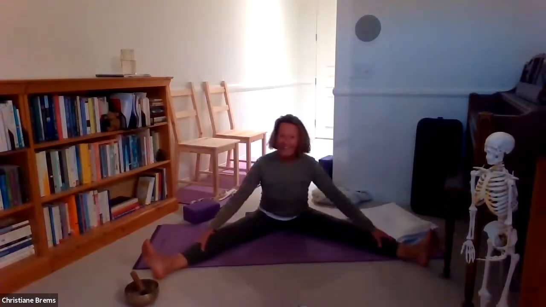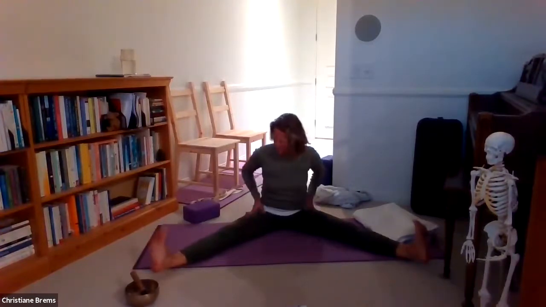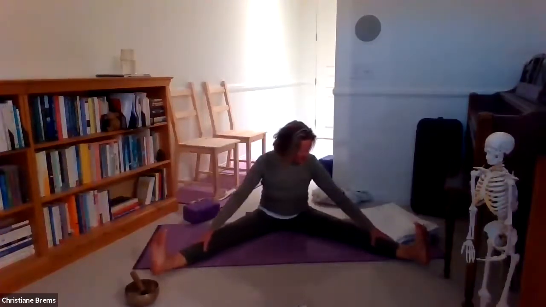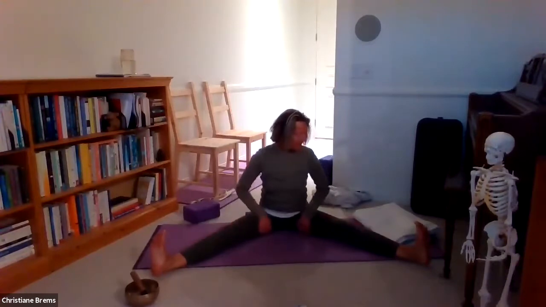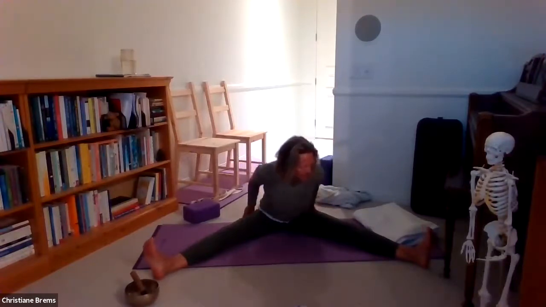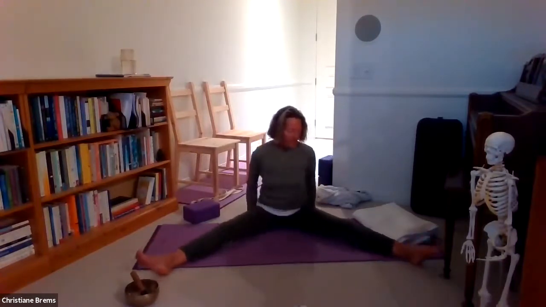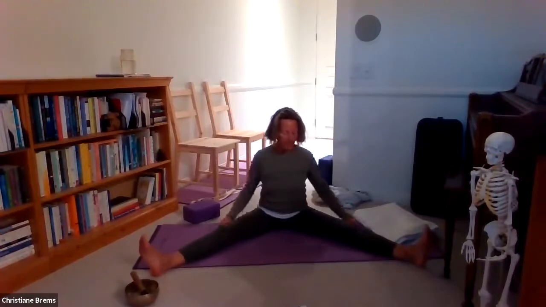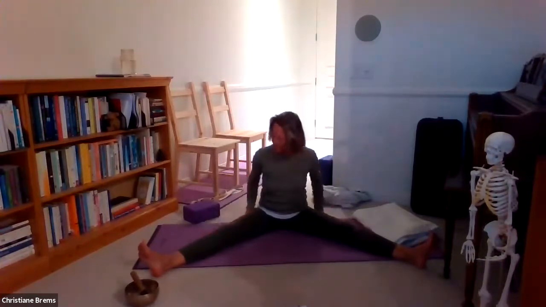And then in this wide-legged seat, you can explore again, just like we did earlier, with flexing or pointing the feet, just to see how this changes the sensation in your legs, maybe even in your low back. Does it change where you find neutral? Maybe you need to recalibrate what you're sitting on so that your sits bones feel grounded.